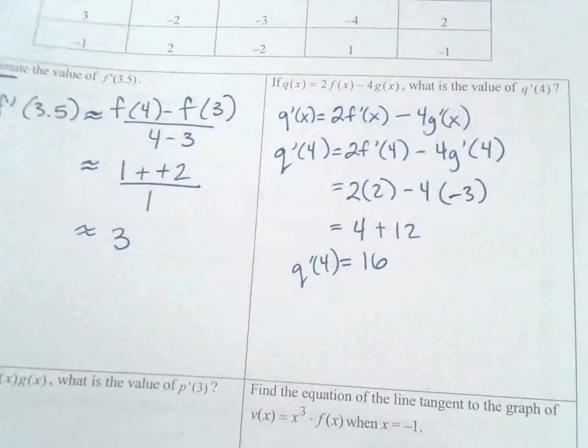Okay, I want you to try the next couple on your own, and I'll put up the answers. Is this one the product? You tell me, is there a product there? Well, is it being added, subtracted, multiplied, or divided? What's happening there? It's being multiplied. This is a product. F of x times g of x, yes. So smart.